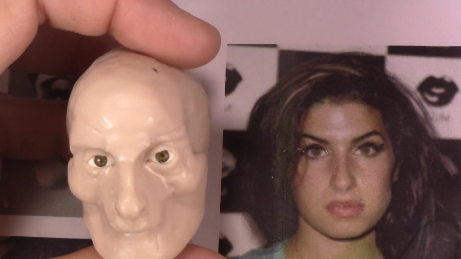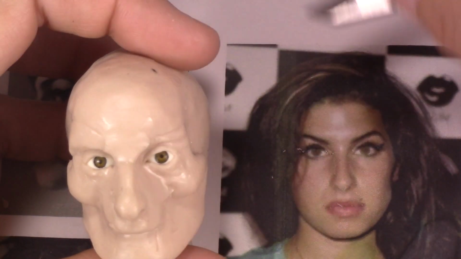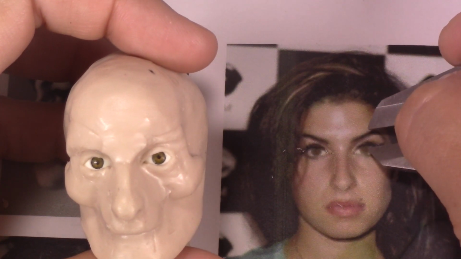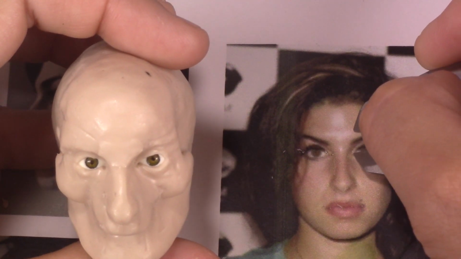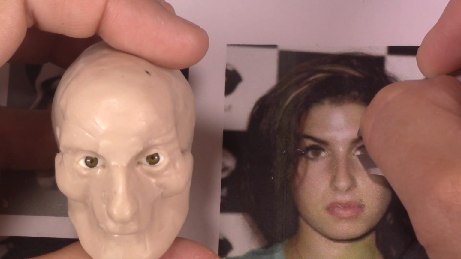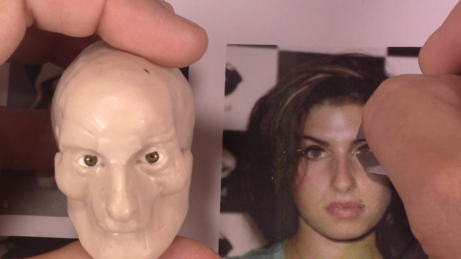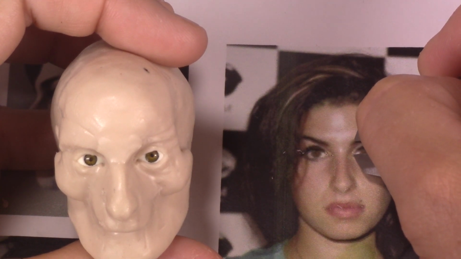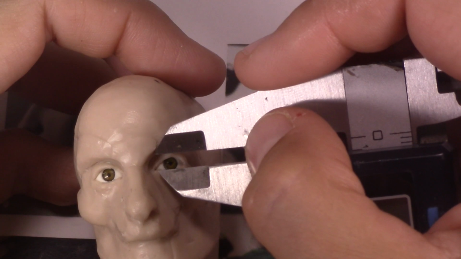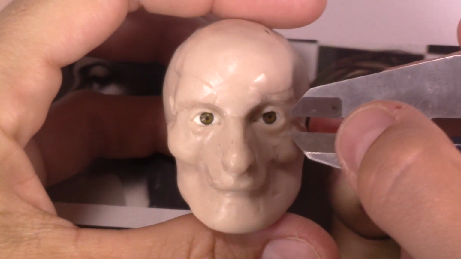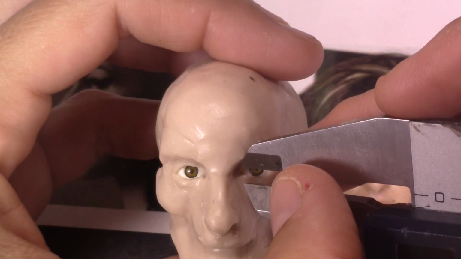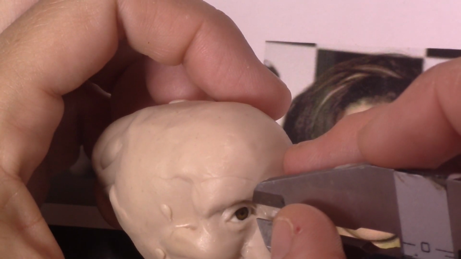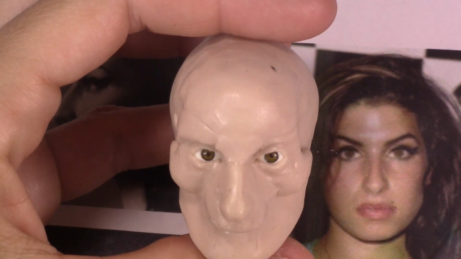So what I'm gonna do is measure it. First I'm gonna measure the distance between the eye and the eyebrow, because we have the center of the eye. So just go ahead and measure that distance here, and come here and place it. Bring this distance to your sculpture. So kind of right there, and right there. So you have that.